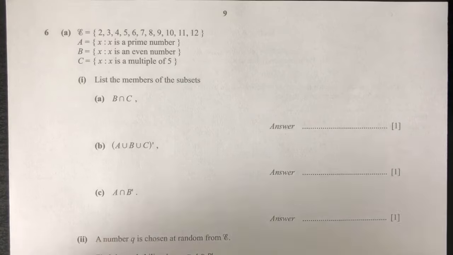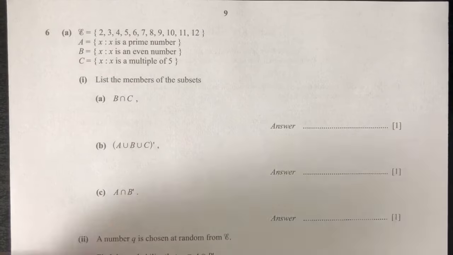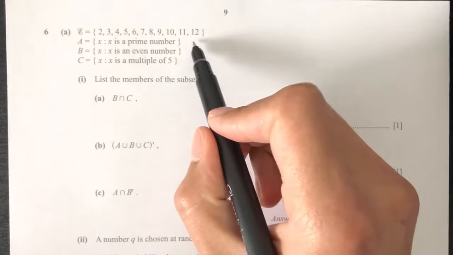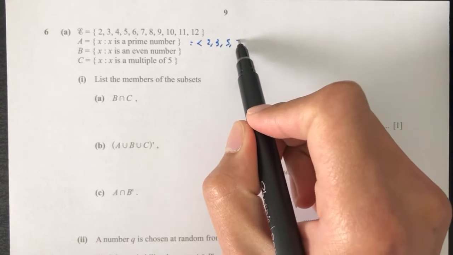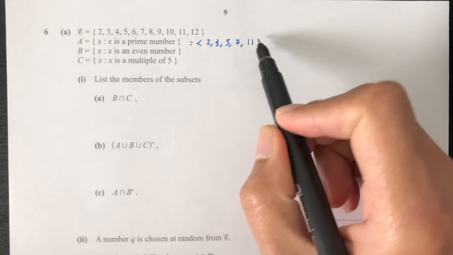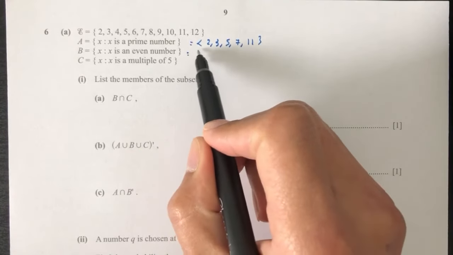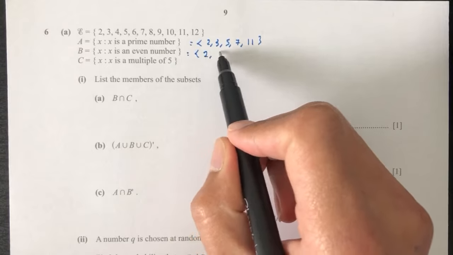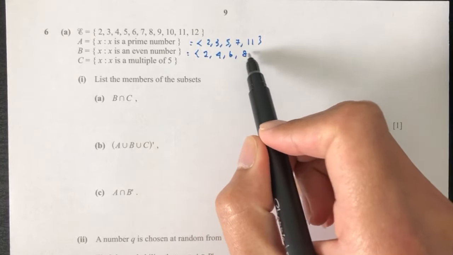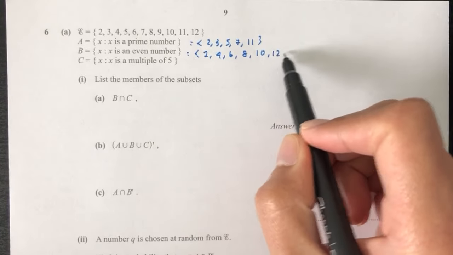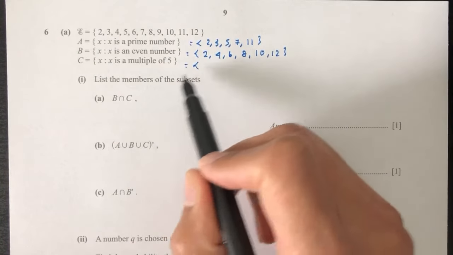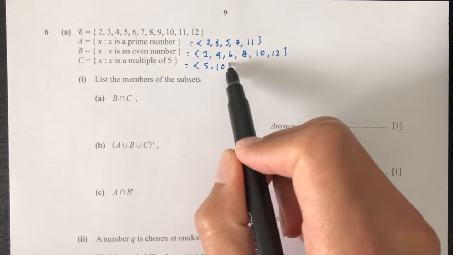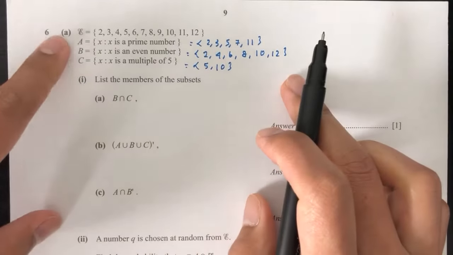Question number 6, part A, we have the universal set are numbers from 2 to 12. Now A is prime numbers, so it will be 2, 3, 5, 7, 11. Now we have B is even, will be 2, 4, 6, 8, 10, and 12. Now we have C as a multiple of 5. It can be 5 and 10. So these are the sets A, B, C.